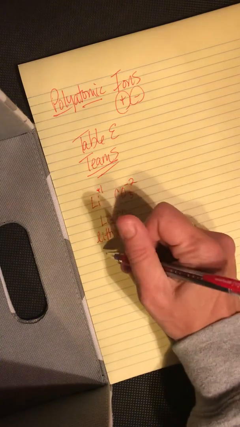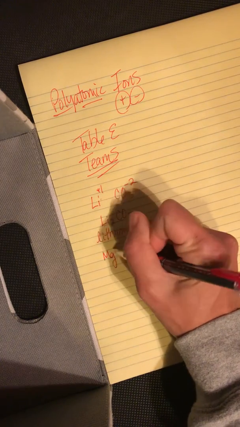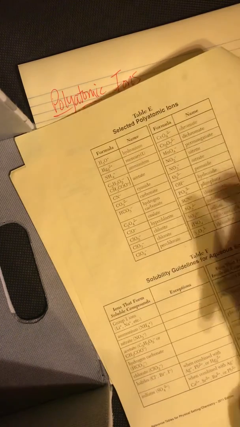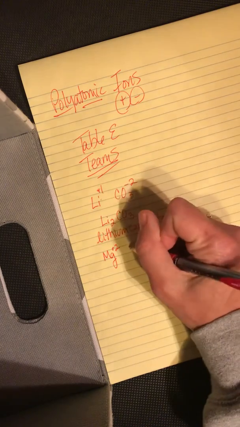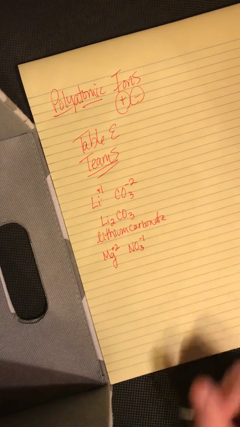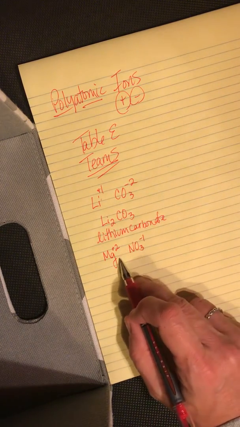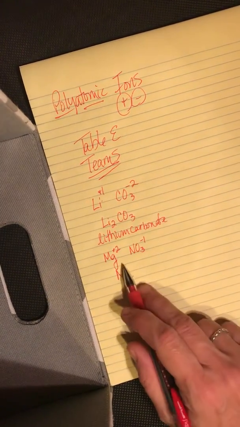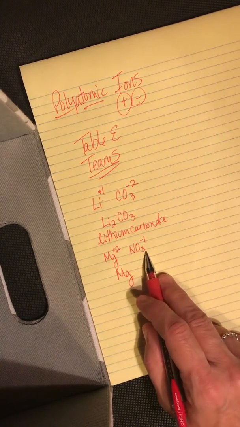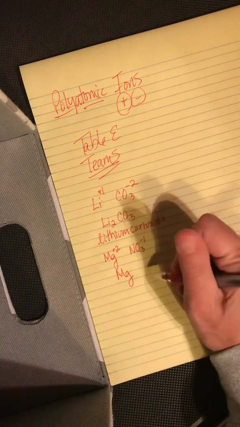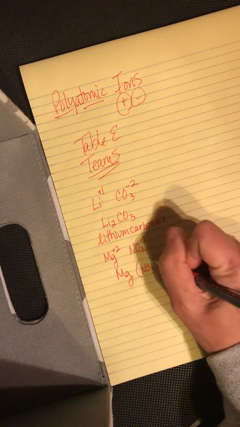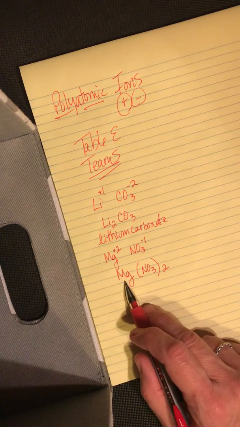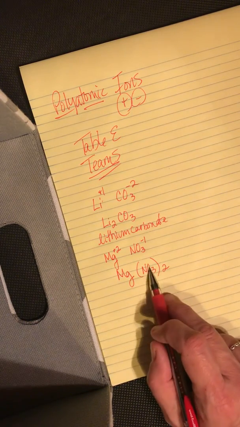All right, let's try another one. Let's have magnesium. Magnesium is a +2. And let's find a different one here. How about nitrate? Nitrate is NO3 with a -1. This time when I crisscross, the 1 goes down to the magnesium. So I don't ever have to write a 1. And then I need 2 NO3s. Now because I want 2 teams, I have to put it in parentheses, put the NO3, and put the 2 after it. So that means I need 1 magnesium atom and I need 2 NO3s.